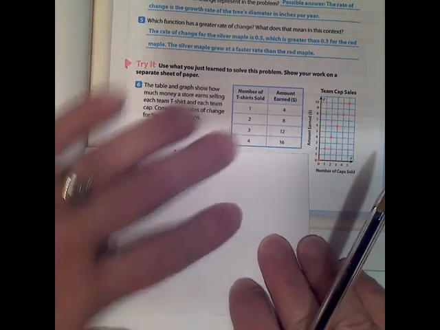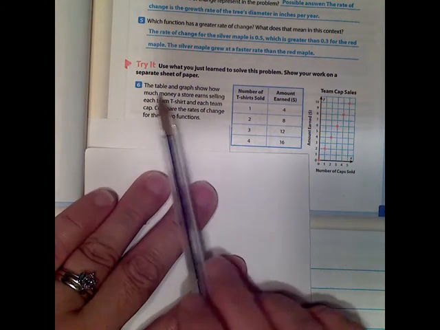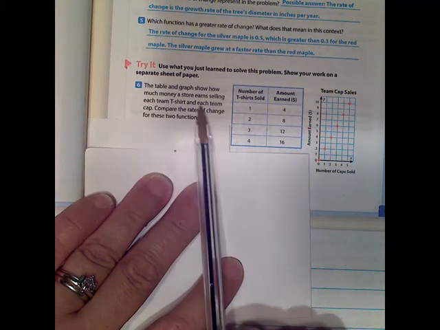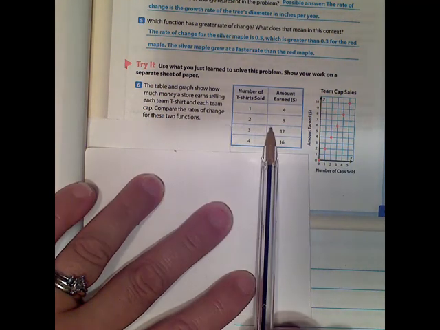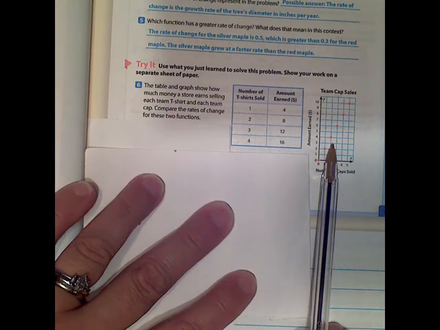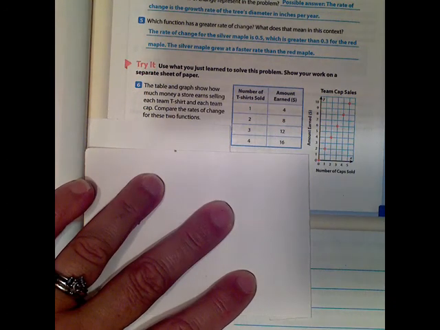Alright, so here's what I want you to try. It's an easier problem. Just pause the video and see if you can figure this out. It has no initial value. This is actually easier than what we just did. The table and graph show how much money a store earns selling each team t-shirt and each team cap. Compare the rates of change for these two functions. So this is your t-shirt, this is your cap. Just compare the rate of change for the table and the rate of change for the function. So pause this video and figure that out and have the answers for class tomorrow.